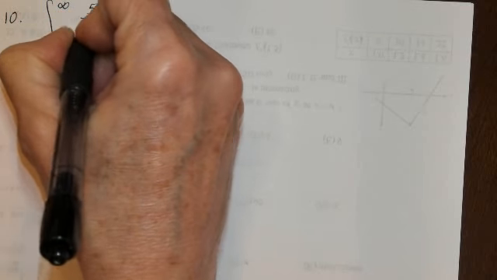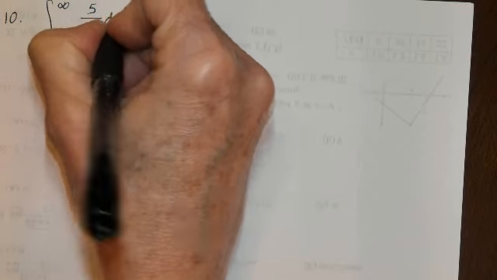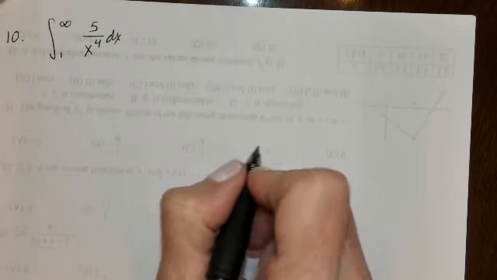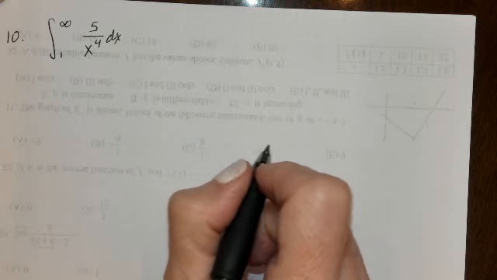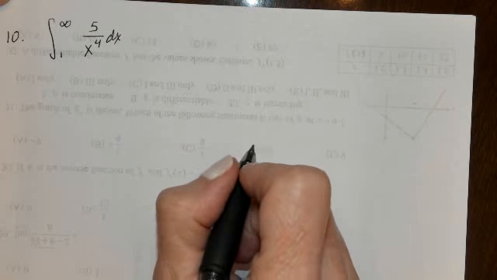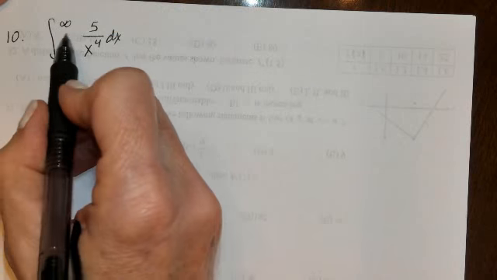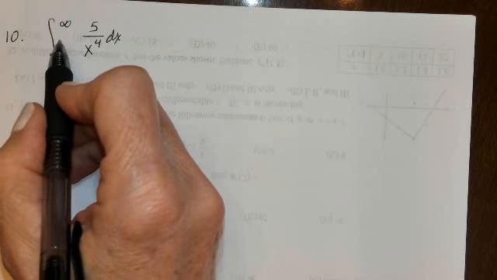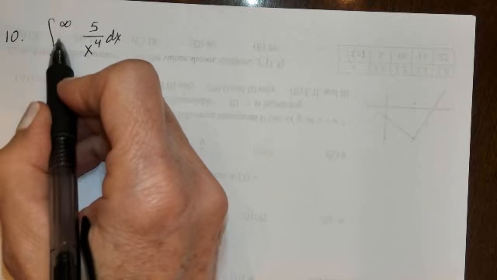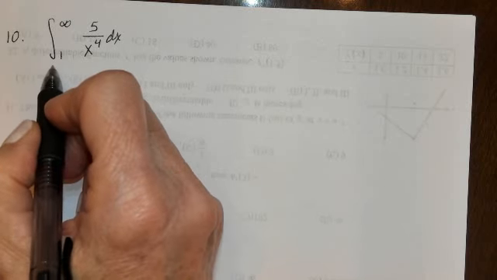Next up, I'd like to do a little, what if we have this improper integral? The integral from 1 to infinity of 5 over x to the 4th dx. Well, it's improper because we have infinity as one of our boundaries, so it's not really a boundary because it's unbounded, okay?